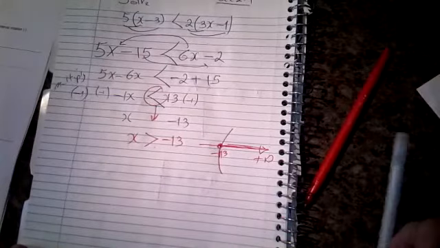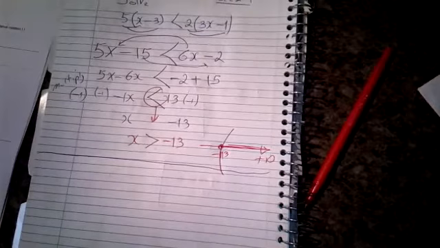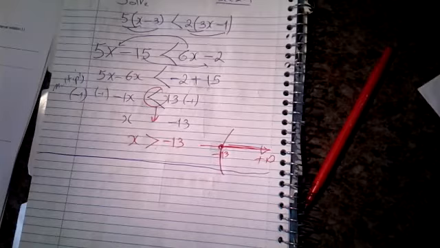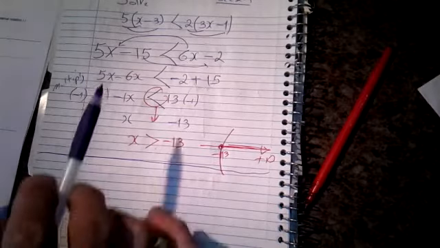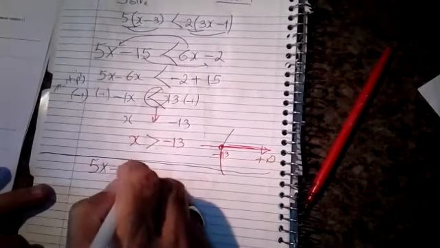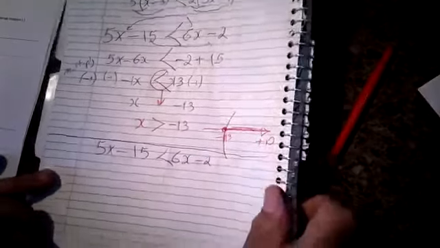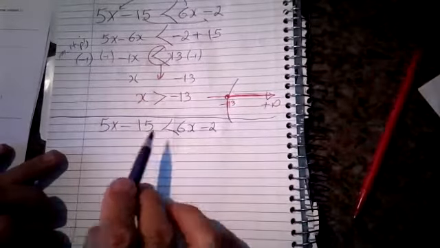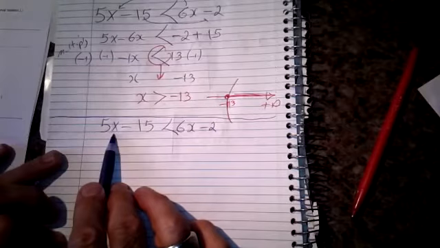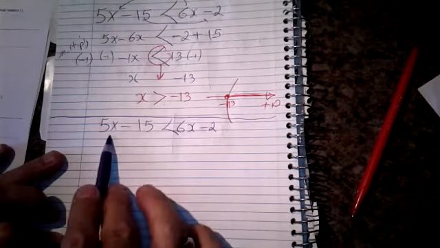Now, there is a way to do this problem so you don't have to worry about multiplication or division by a negative. Let's look at this part. 5x minus 15 is less than 6x minus 2, right? I see here that 6x is larger than 5x. You always collect all the x's on the side that has a larger number. 6x is greater than 5x.